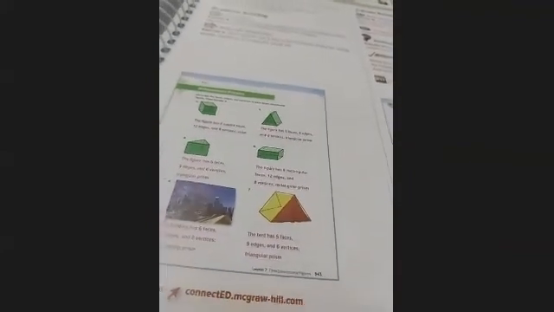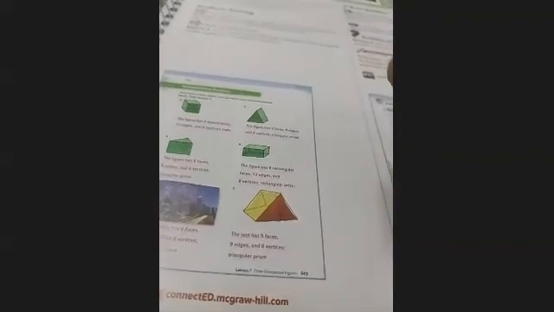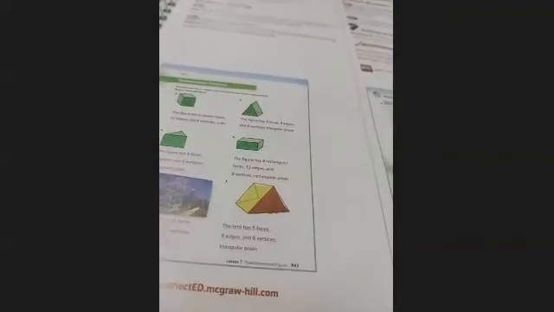Rectangular, there are no triangles. Is there any triangle here?